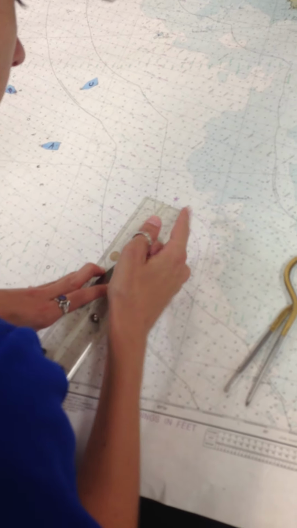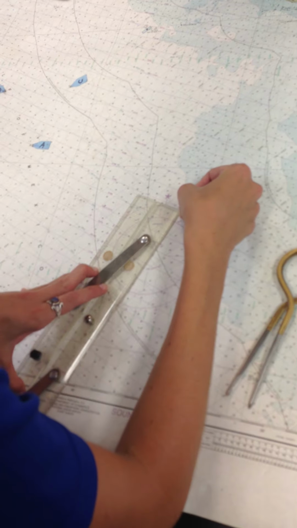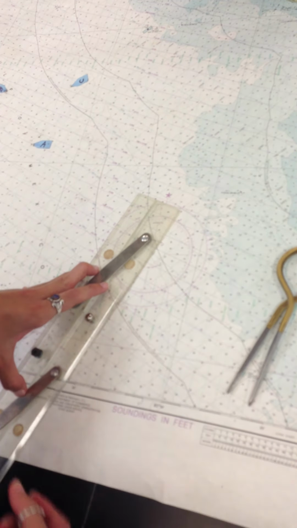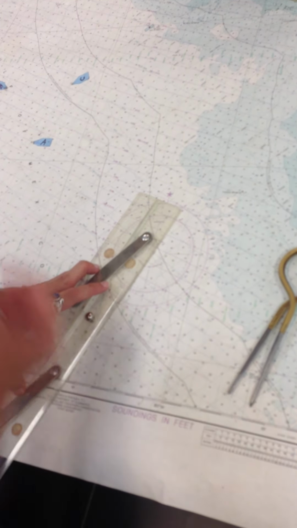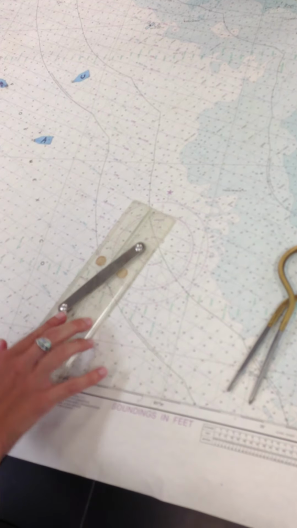So if we're doing A, I'm just going to continue the line up there like that. And I can see it's about 20 degrees. So that would be my bearing from A to C. Okay, so I'm also going to ask you, what's the distance between 2 points?